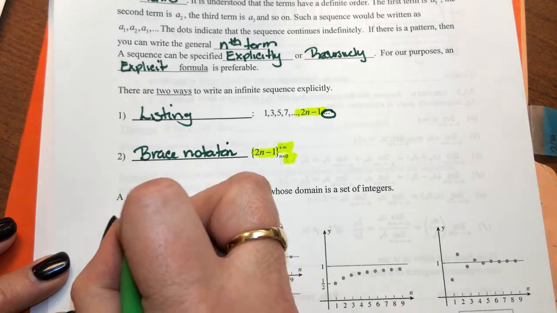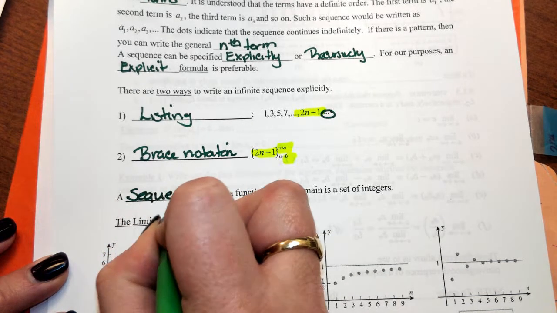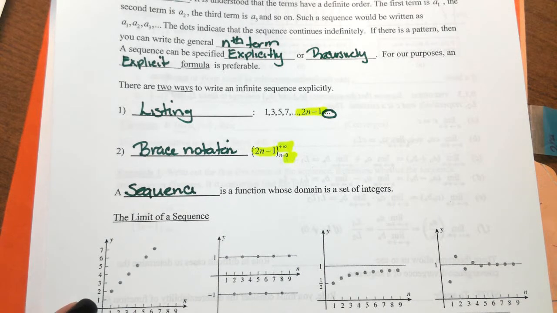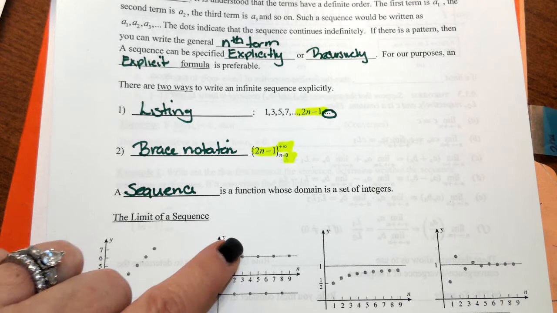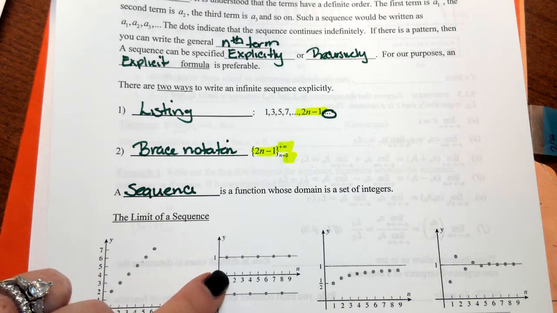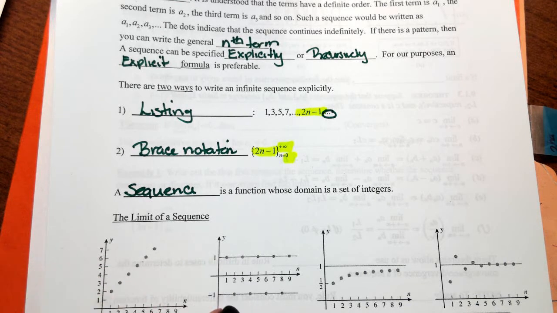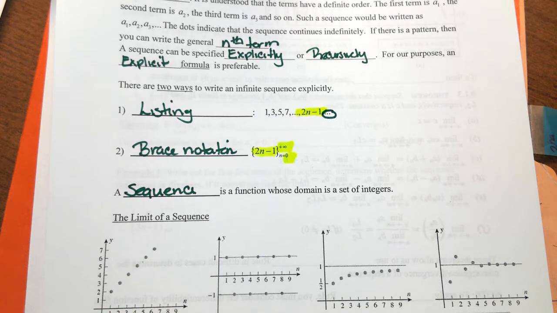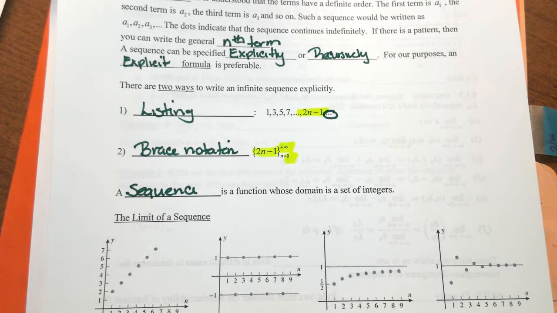Remember, a sequence is a function whose domain is a set of integers. So you may have a sequence, if you look at the graph, your first, second, third, fourth, 10th. Notice it's increasing without bound. You may have terms that, when n is equal to 1, you go to 1. When n is equal to 2, you go to -1. 3, you go to +1. 4. We call this an oscillation. What's happening with this particular sequence is the terms are oscillating between -1 and 1.